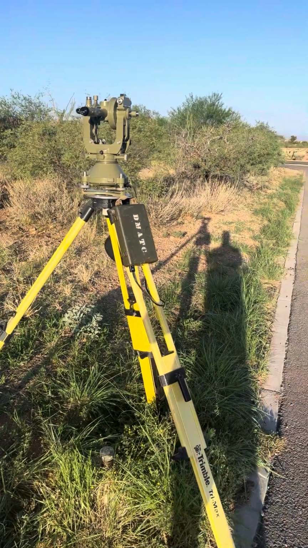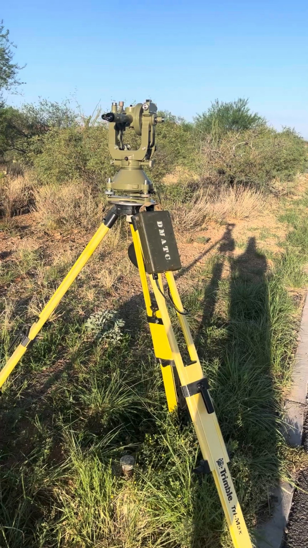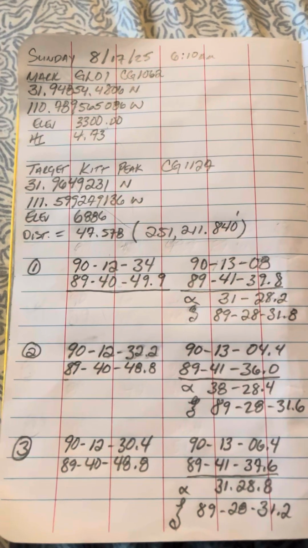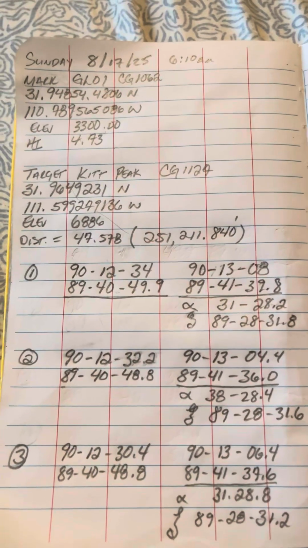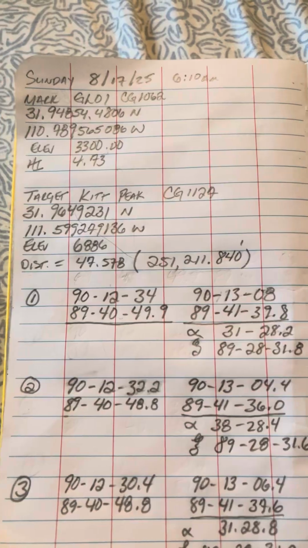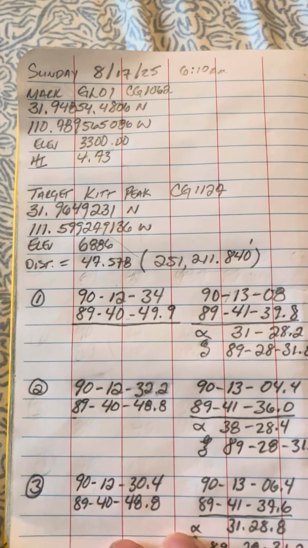There it is. That wraps up my 5 angles. Now it's time to run the computations. So here are the field notes from that observation this morning. Sunday, August 17th at approximately 6:10 a.m. is when I started turning the angles.